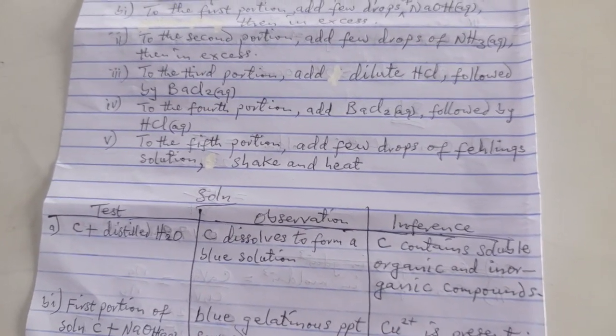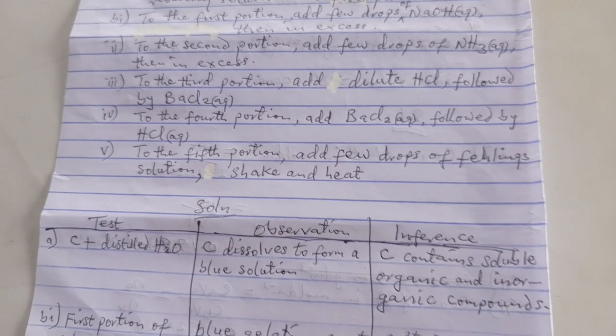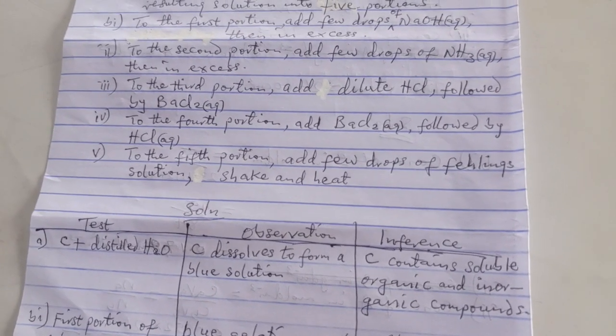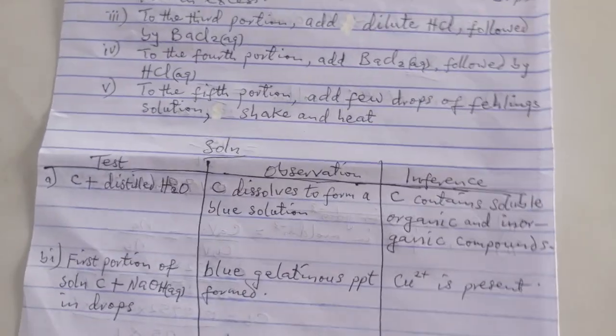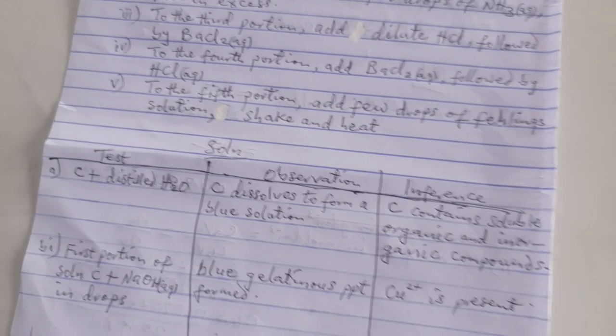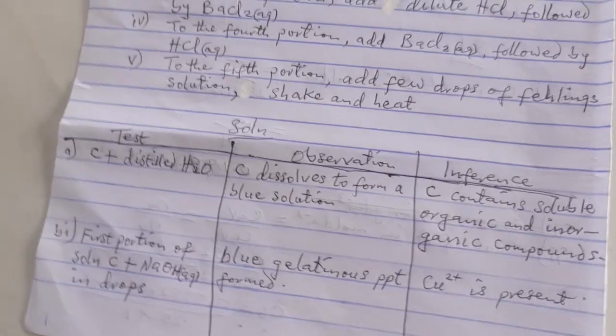Inference, you now tell them C contains soluble organic and inorganic compounds. So the two compounds are soluble because they are mixed and the C dissolved completely. So both of them are soluble.